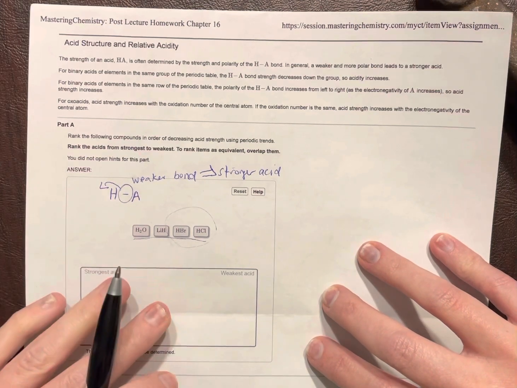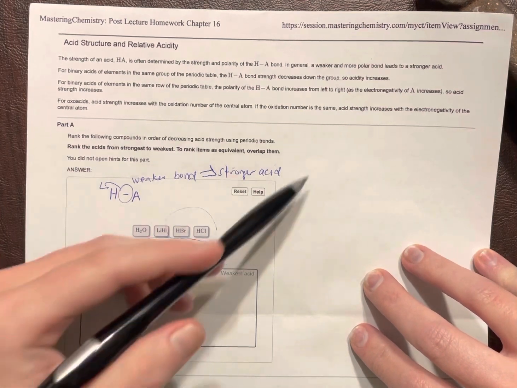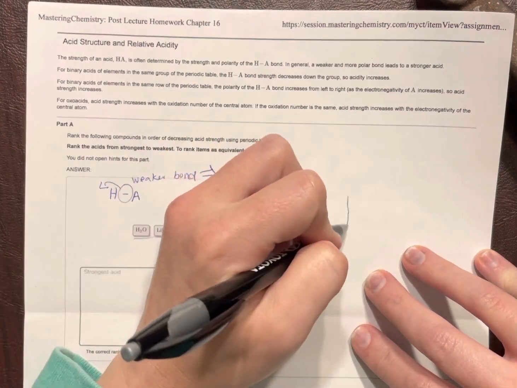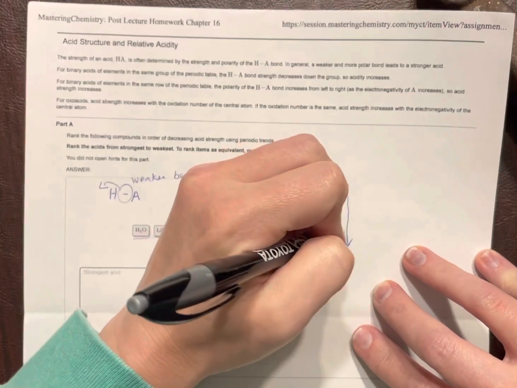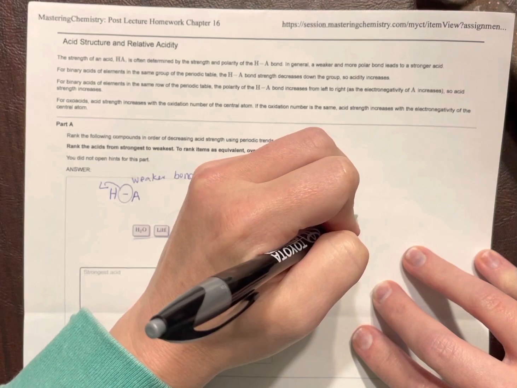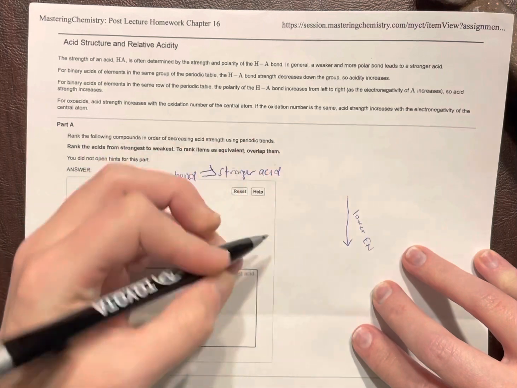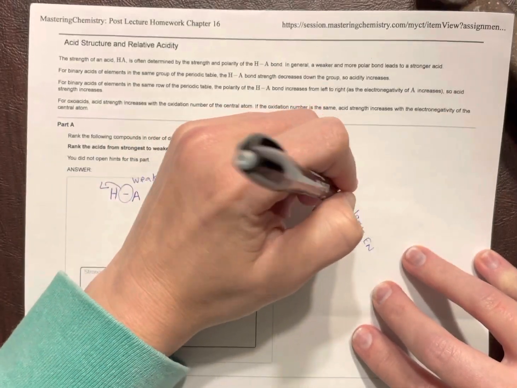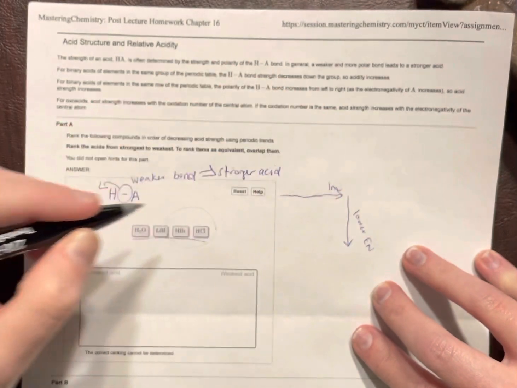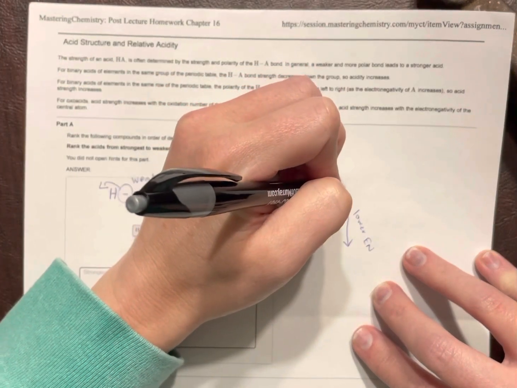So generally, as we go down the group, you have larger atoms, and so you have lower electronegativity as you go down, and then you get increasing electronegativity this way.